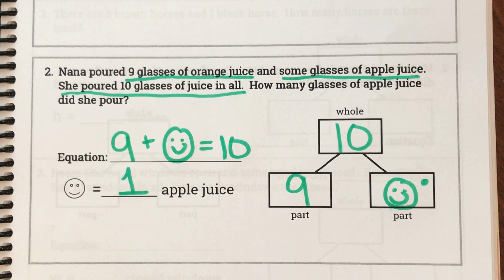Okay, boys and girls, this is a little bit different, again, because sometimes our unknown will be an add-in and sometimes it could be the sum. So you have to read your questions carefully.